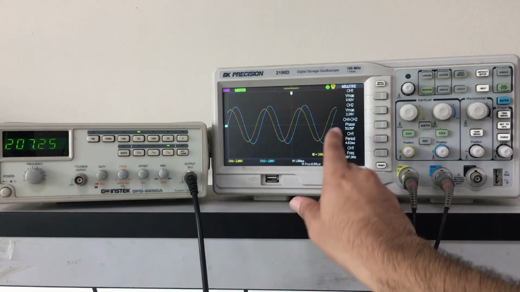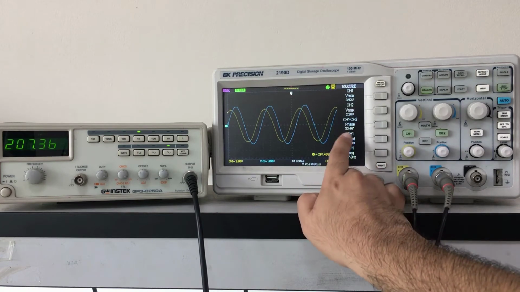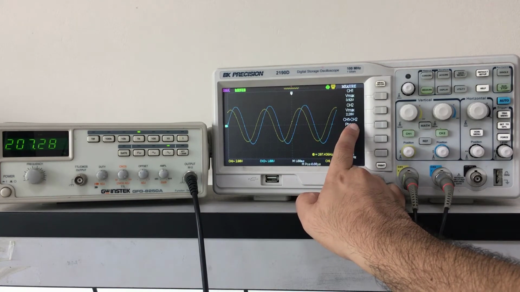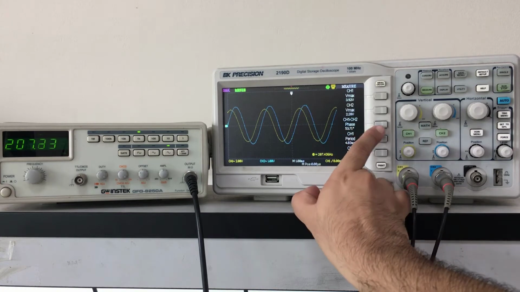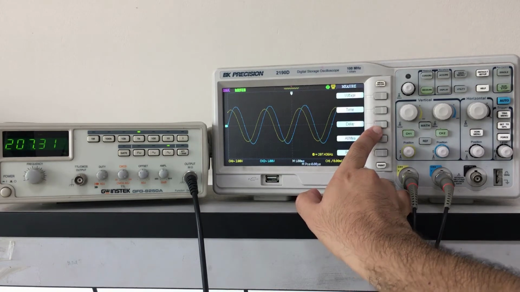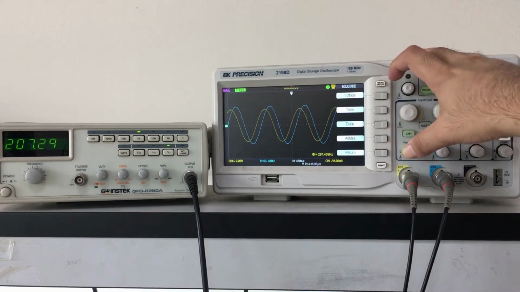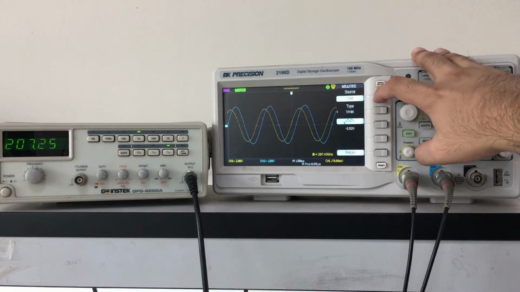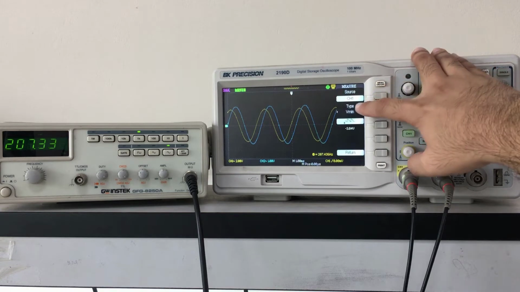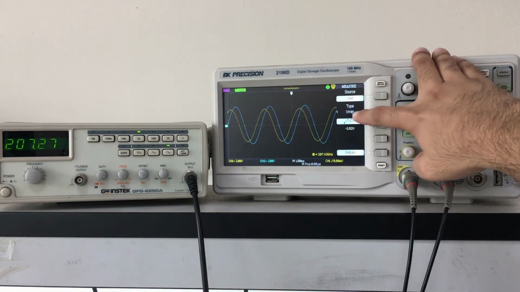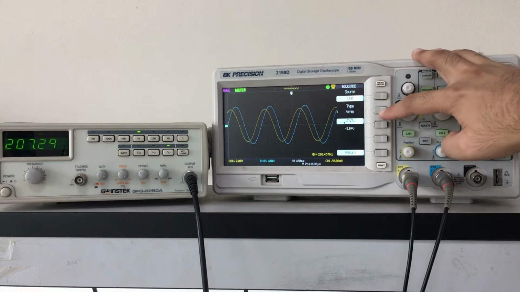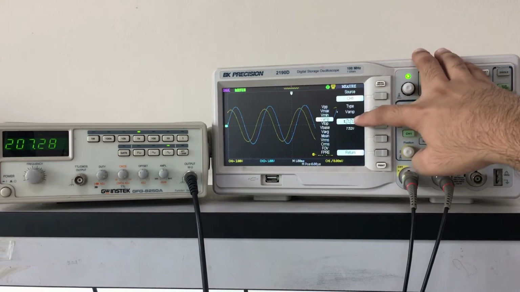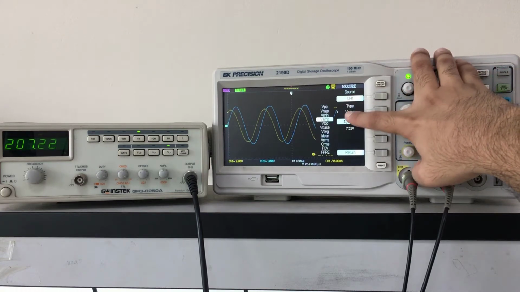So for example, if I want to change this reading to channel 1 voltage peak to peak, I should press this button, and I'll get this menu, and I shall press voltage category. Since I want to make a voltage reading, I choose channel 1, the type is voltage minimum. If I press the type, I get a whole set of options.